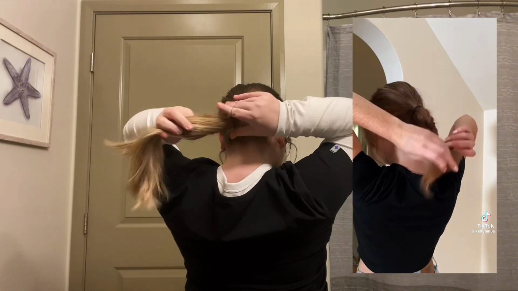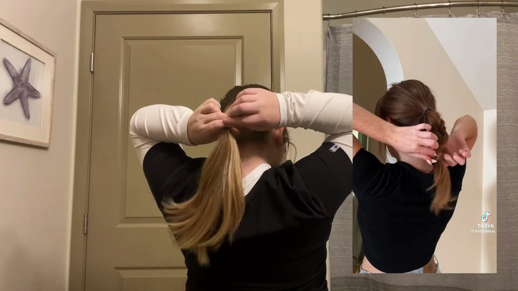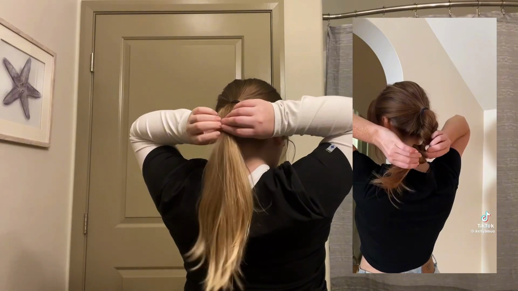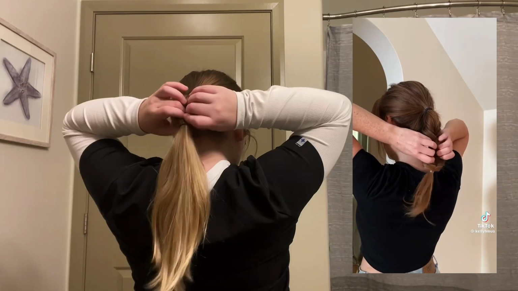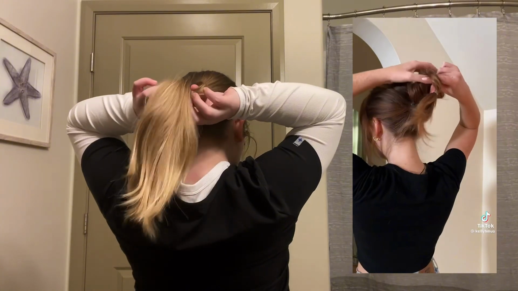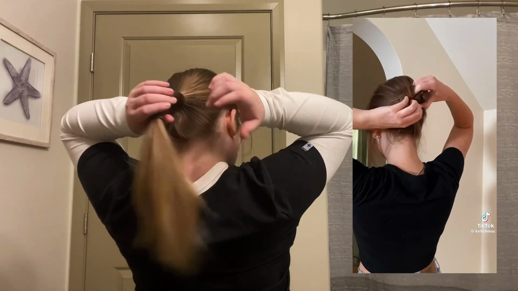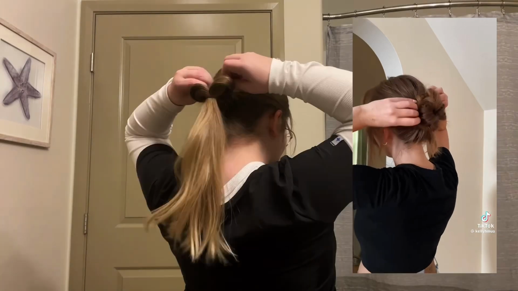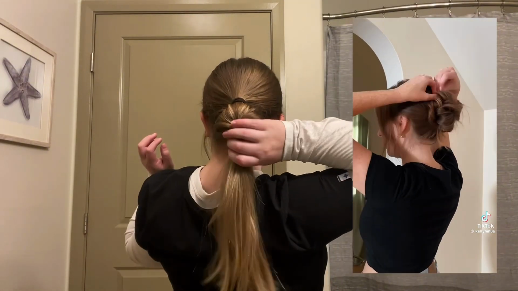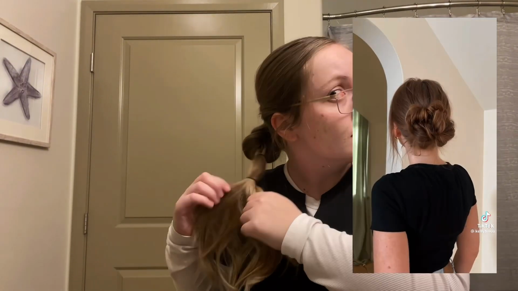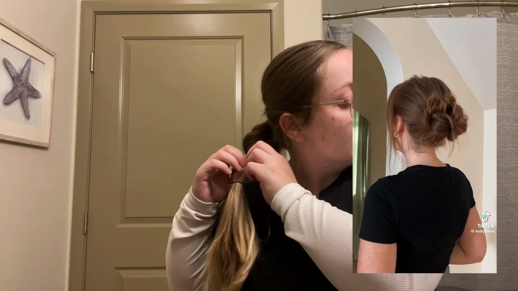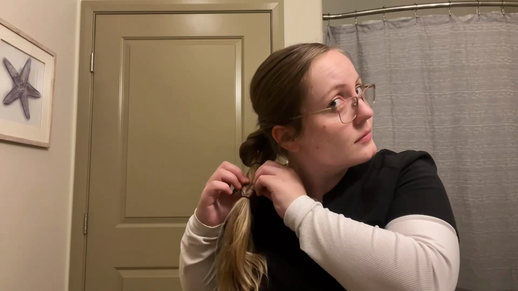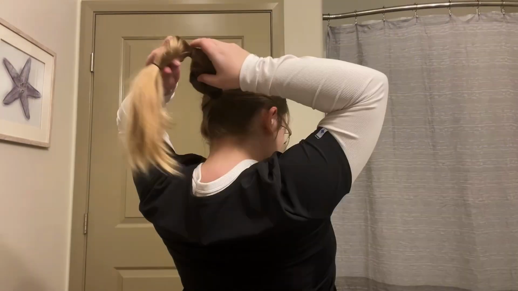Then what you're going to do is tie off a couple inches down with an elastic. You're going to create your own little section. It kind of looks like a bubble, like you're going to do a bubble braid. But then you're going to flip the ponytail inwards so that it kind of creates this flipped effect, and you're going to pull it apart. And then you're going to do it again one more time. Again, tie it off a couple inches down and flip it inwards, and then pull it apart so that it stands out more and it's more messy.